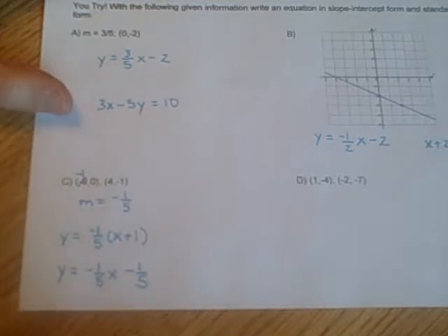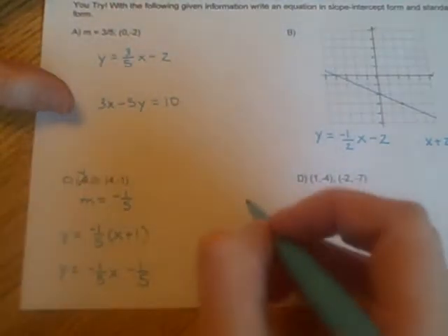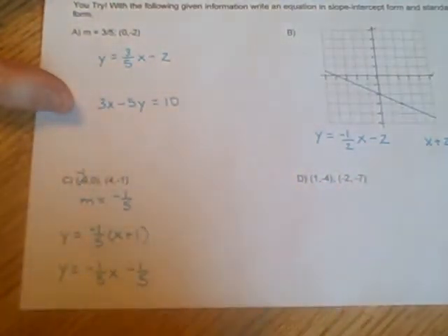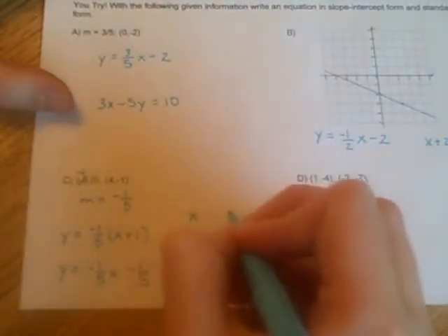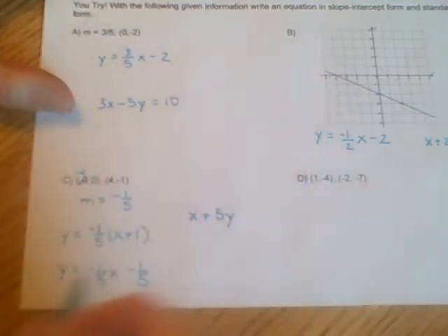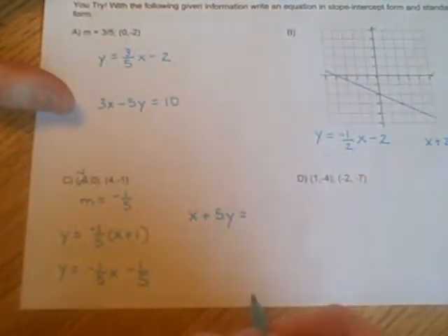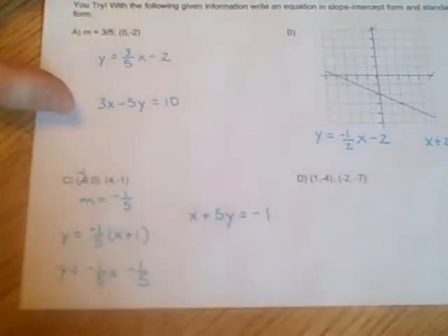Now, when you're rearranging this to standard form, we don't want this 1/5. So we multiply the entire right by 5, which will just get rid of both of those 5's on the bottom, which will be nice. But our y will need to be multiplied by 5 as well. Then we're going to move over our x, and you should end up with x plus 5y equals negative 1.